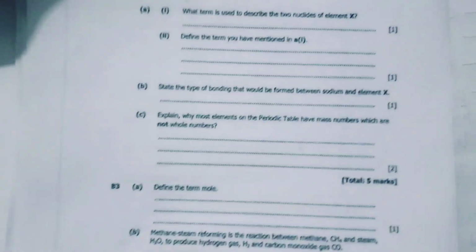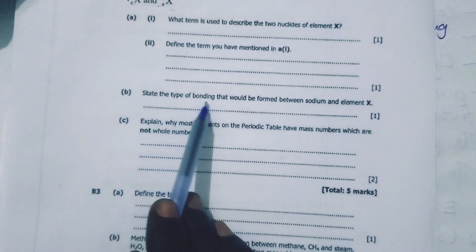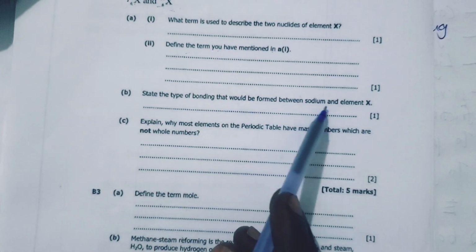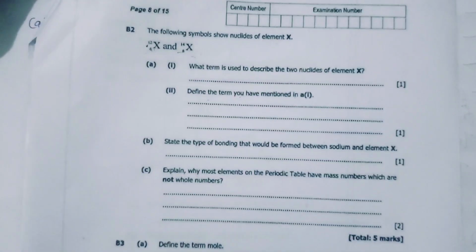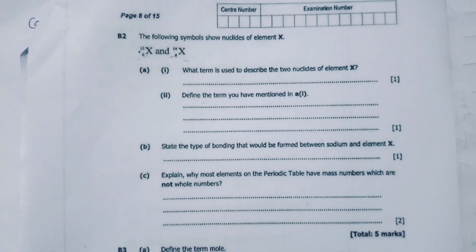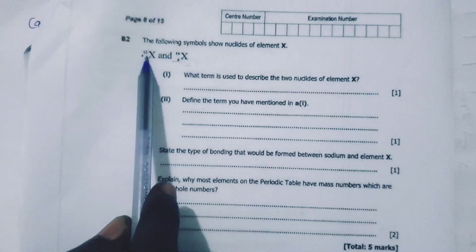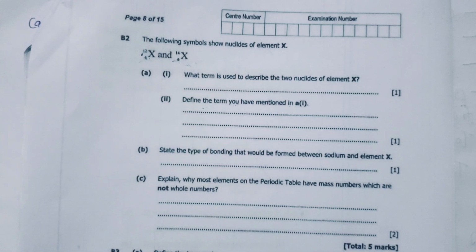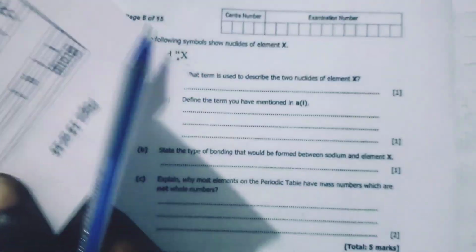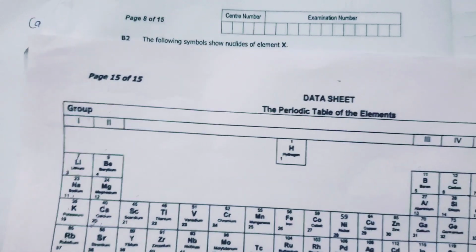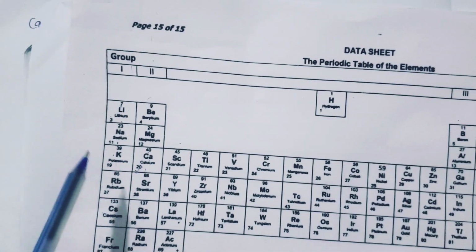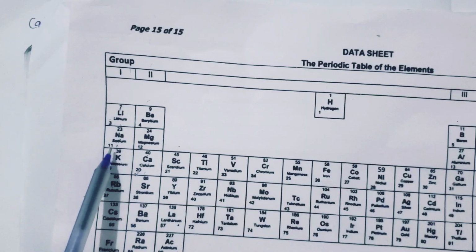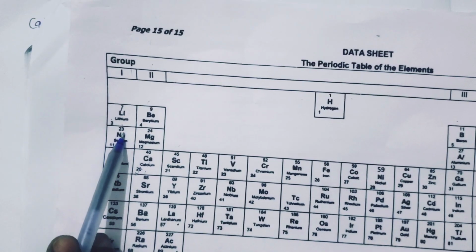We got the next question. State the type of bonding that would be formed between sodium and element X. So, what type of bonding would be formed between sodium and this element X? Sodium, we understand, is in group 1. It is a metal. Whenever you are writing chemistry, they will give you the periodic table. When you come to group 1, this is where you're going to find sodium. It has the atomic number 11, mass number 23.